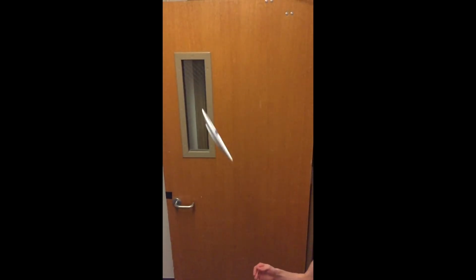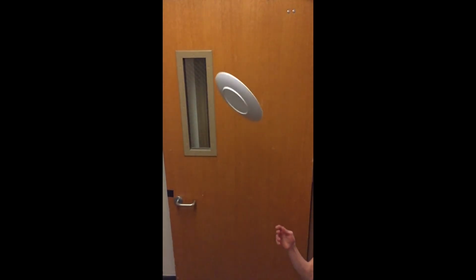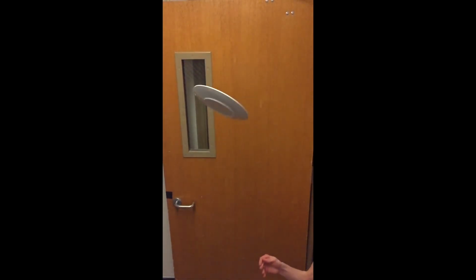I tested out the spin to wobble ratio with a demonstration. First, watch the rotations of the plate. It starts there, 1 rotation, and about 1.5 rotations. Next, count the wobbles. 1, 2, 3. A wobble to spin ratio of 2 to 1.